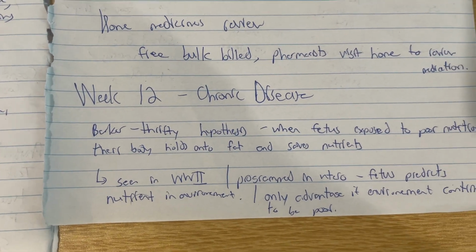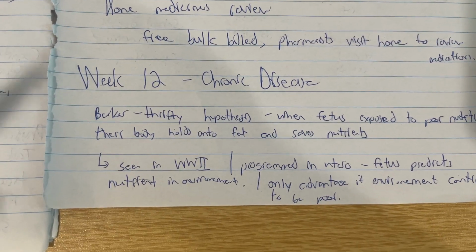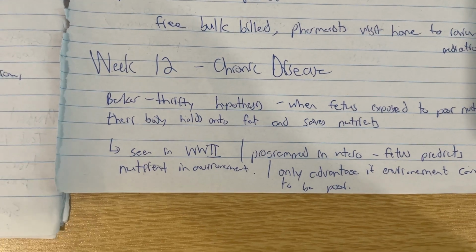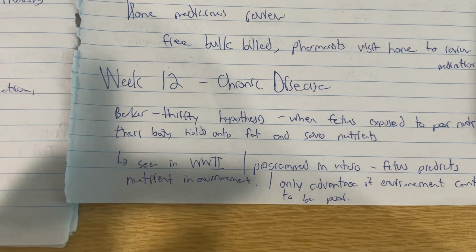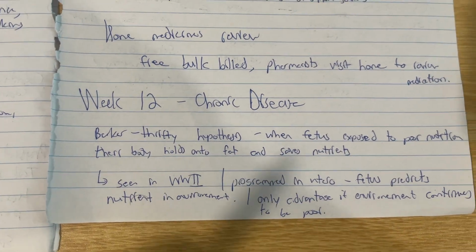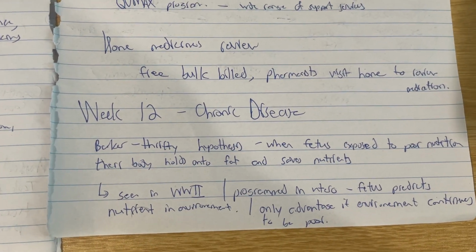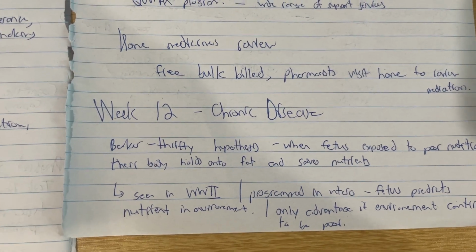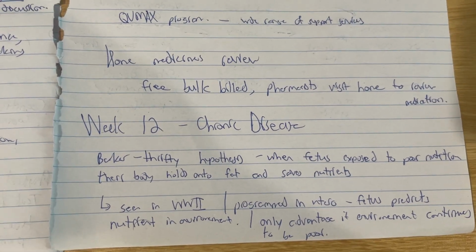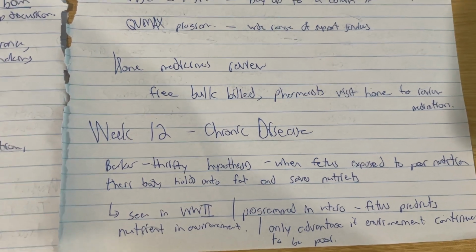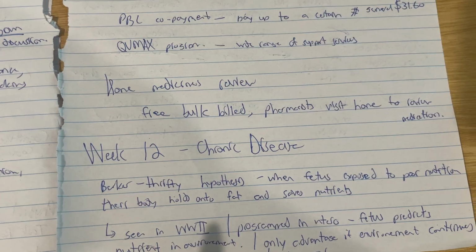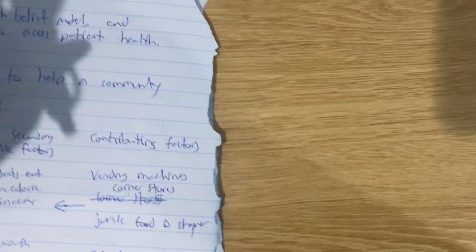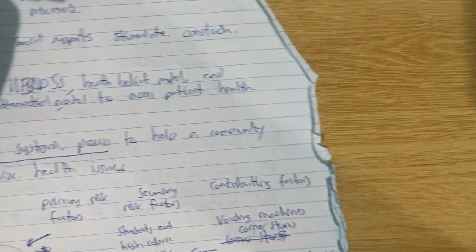However, let's say with the modernization of access to food readily through fast food, through grocery stores, essentially people can have more access to food, but they're also more likely to hold on to that food. And that can lead to things such as obesity, which can further decrease our health outcomes. So that's the Barker-Thrifty hypothesis, and it's programmed in utero. Essentially, the fetus is just trying to predict what the environment is going to be.